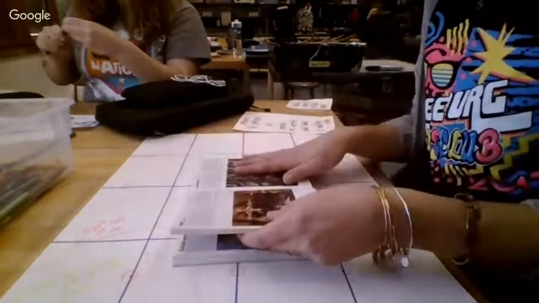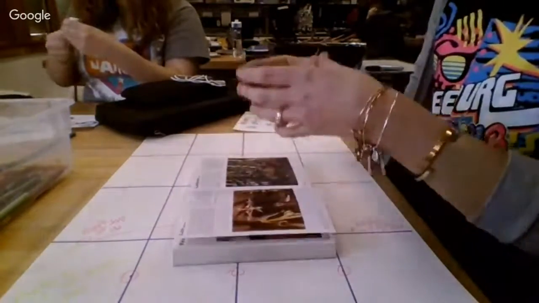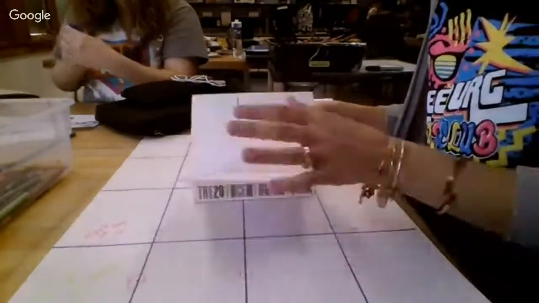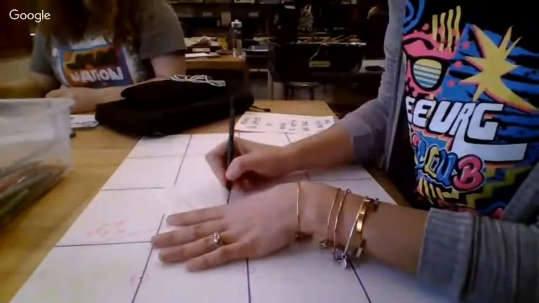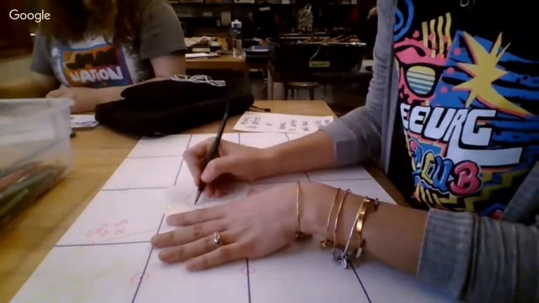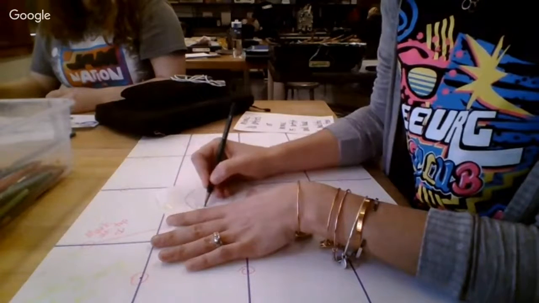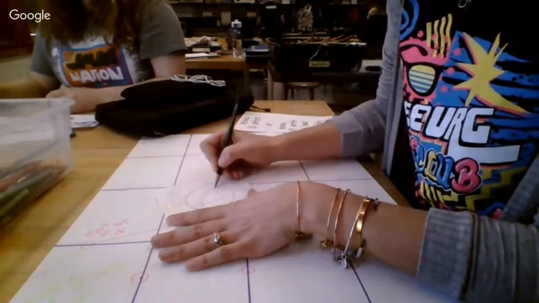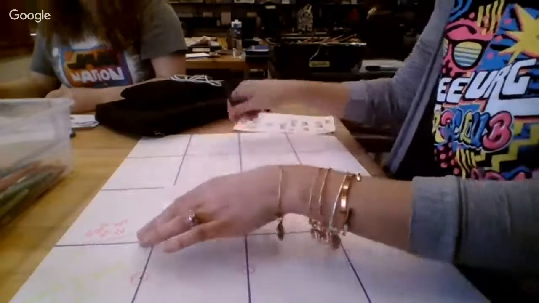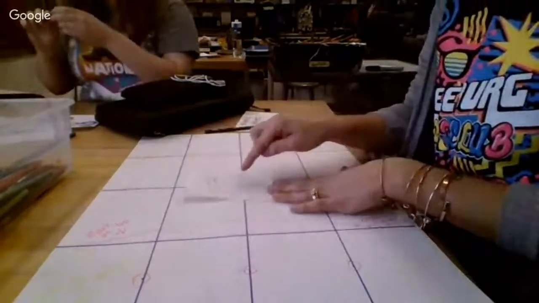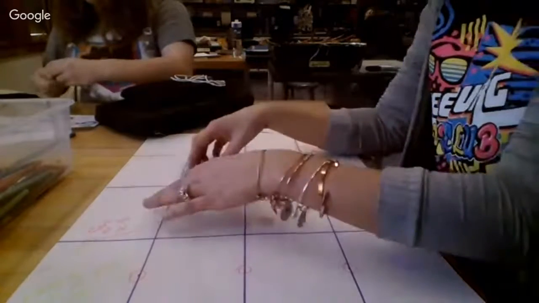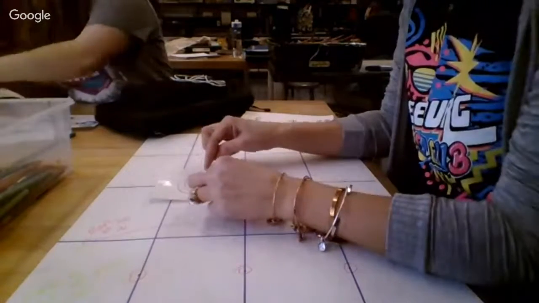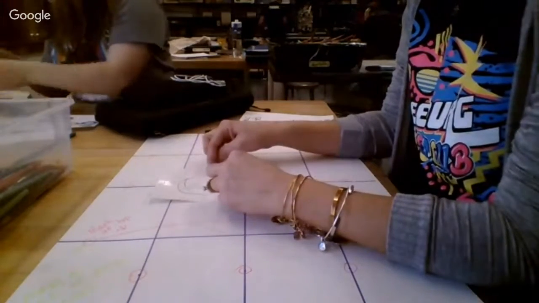So you're going to pick your 16 artists. Then you're going to take a simple object. So let's say my object is a beach ball. So I'm going to have my beach ball here. And now I am going to draw this beach ball in all of these squares. You're going to apply the artist style to this beach ball.